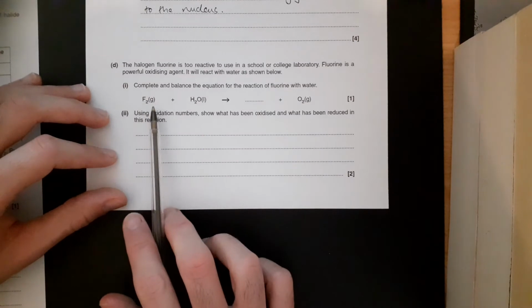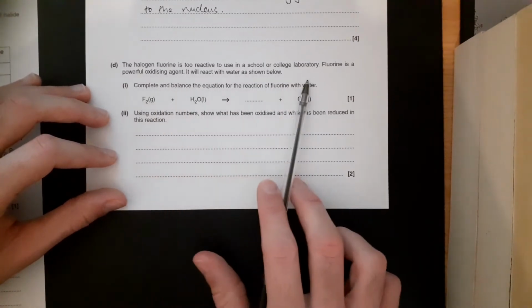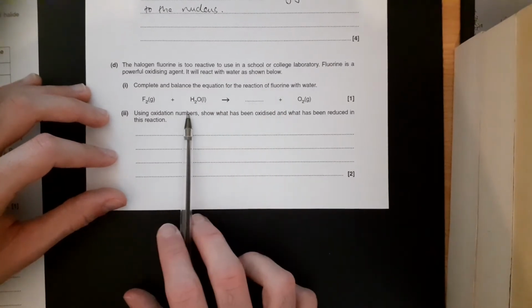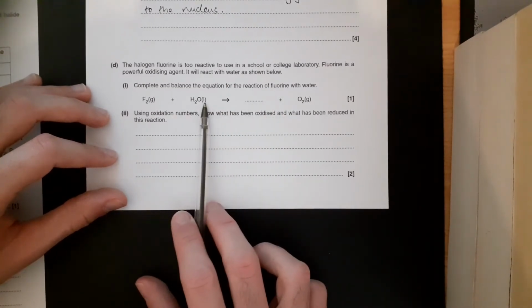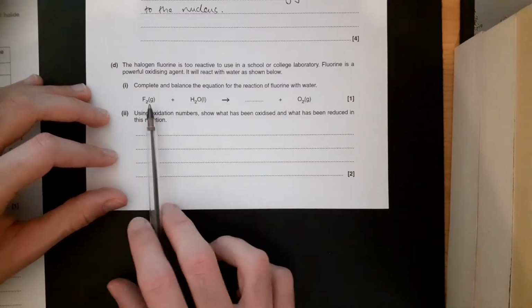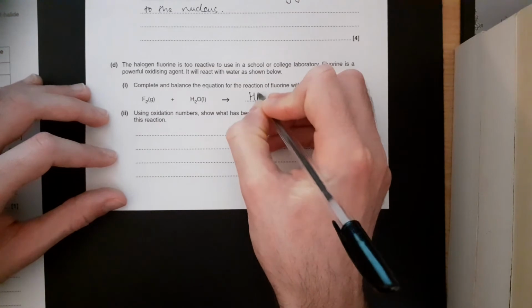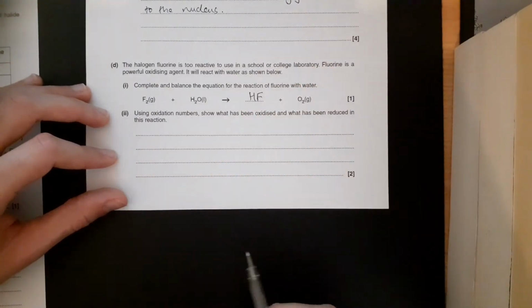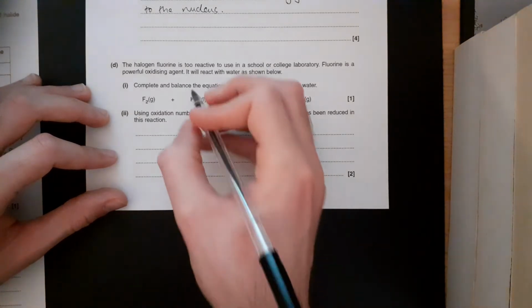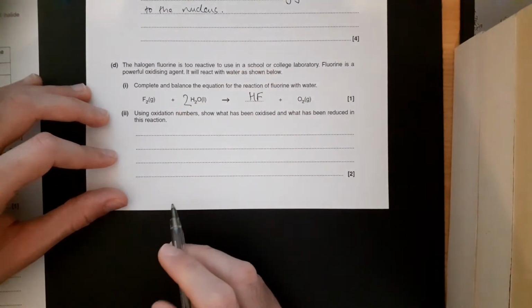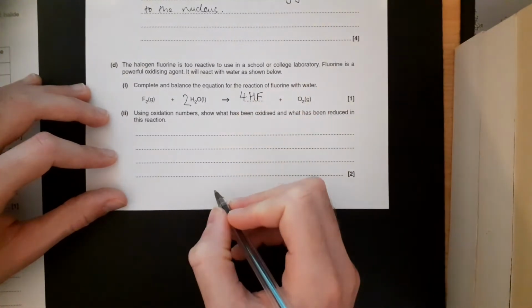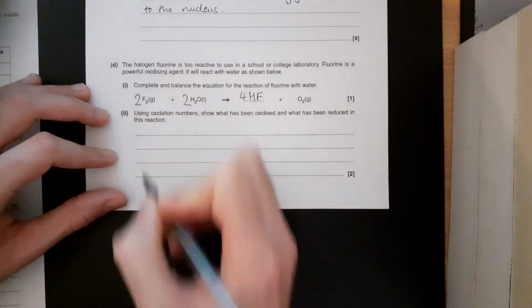Right, then we've got a reaction here. Fluorine is too reactive to use, a powerful oxidizing agent, it reacts with water. Complete and balance the equation. Right, so if fluorine's reacting with H2O, we've made the oxygen, so the other product must be HF, because the hydrogen and the fluorine have got to go somewhere. Then it needs balancing. I've got 2 oxygens here, so I need 2 water molecules. And then I've got 4 hydrogens, so that's going to have to be a 4. So then I've got 4 fluorine, so I need 2 F2 as well.